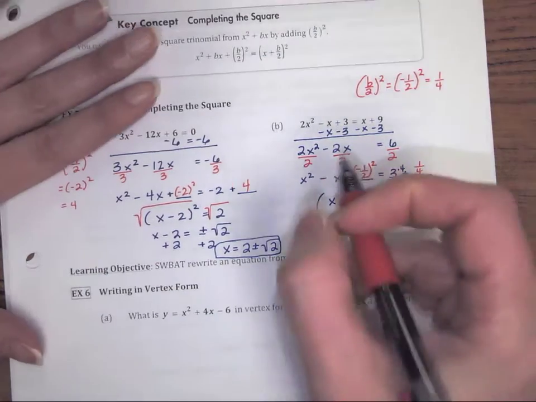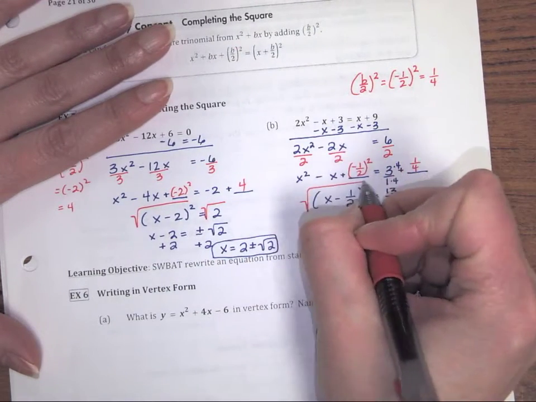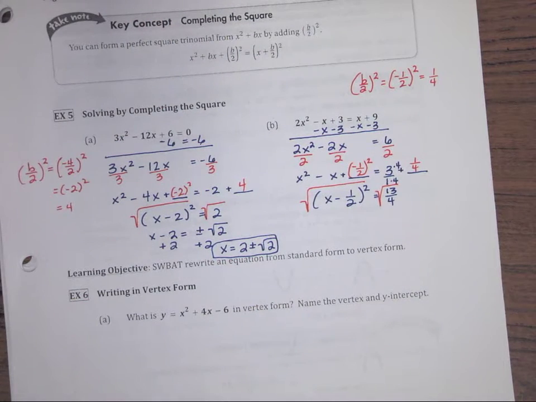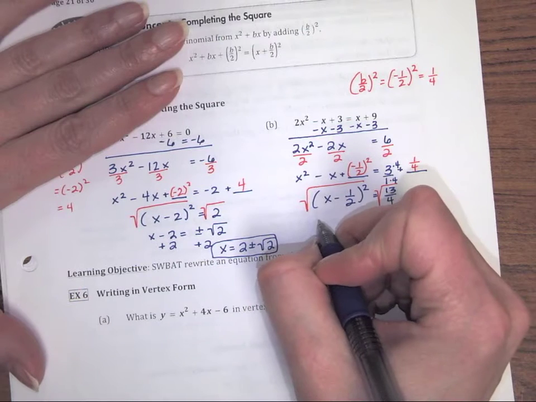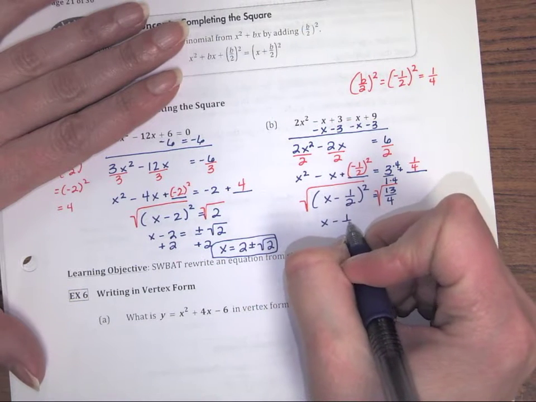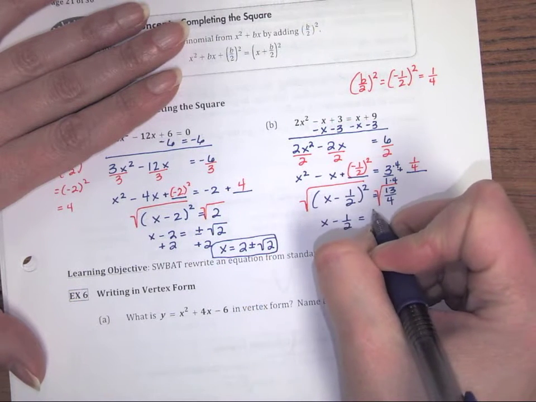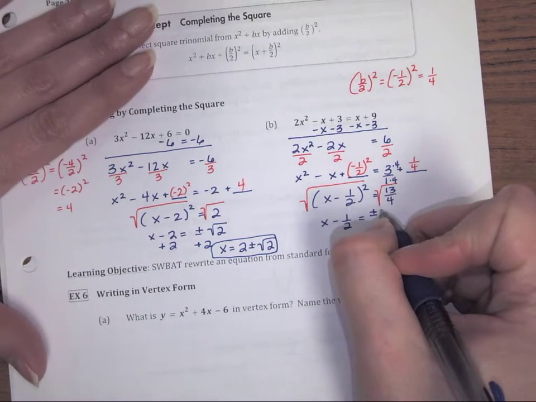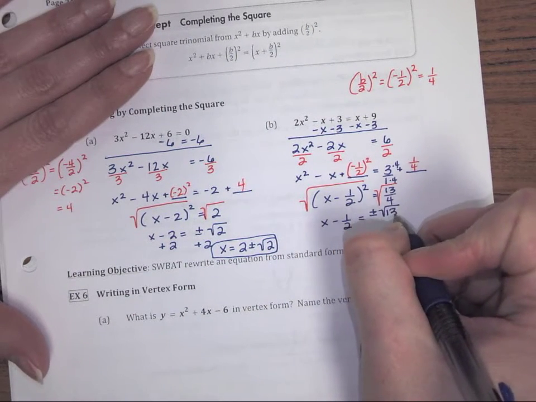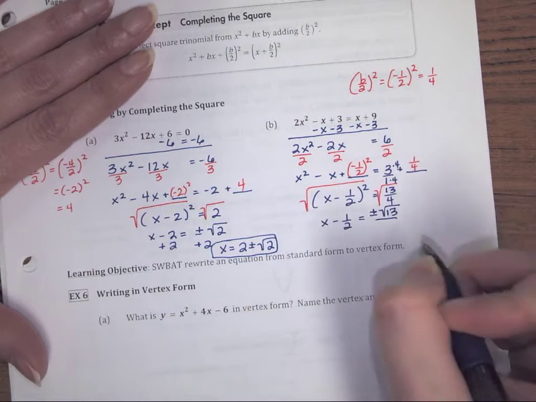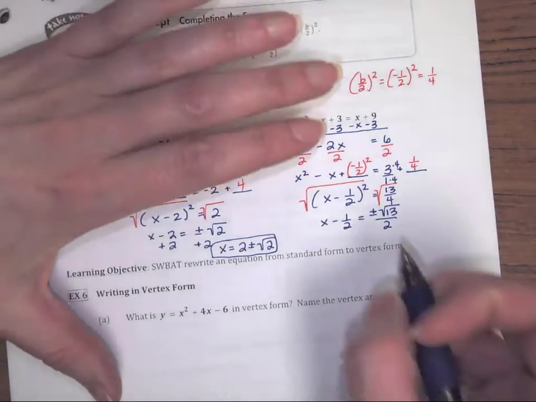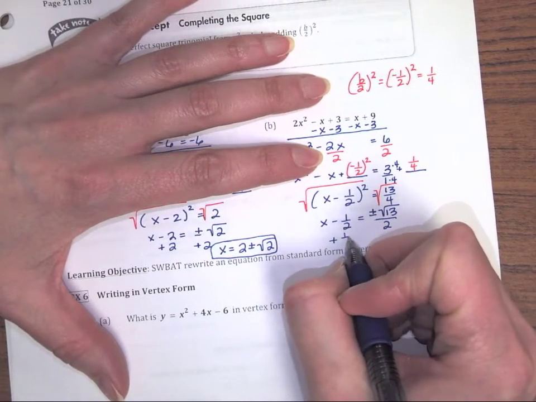Now, at this point, square root both sides. Okay? This gives you x minus 1/2. This is plus or minus. Would you agree? The top square root of 13, nothing you can do with that. What is the square root of 4? 2. So we're just going to put a 2 on the bottom. Okay? Now all I have to do is add 1/2 to both sides.